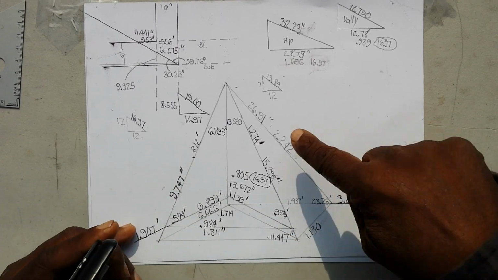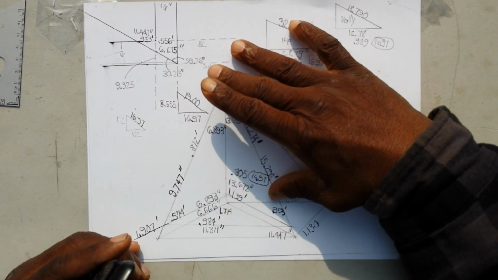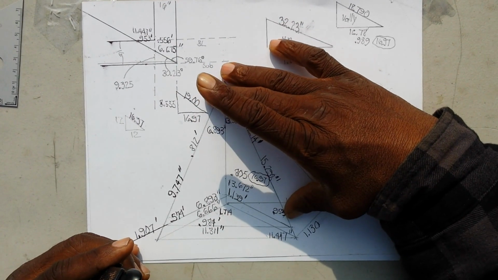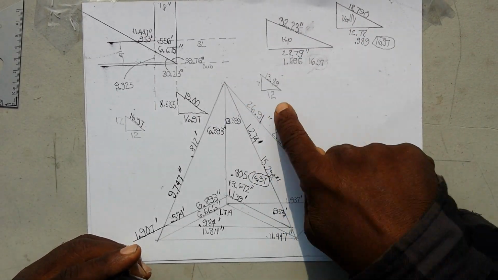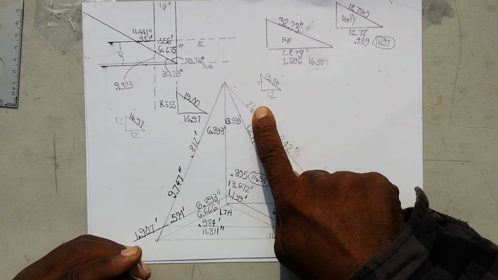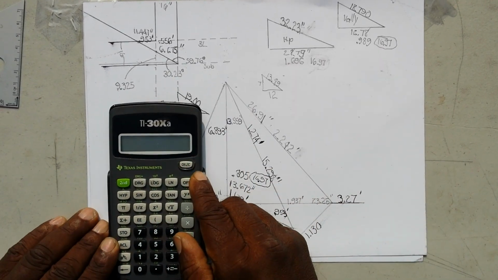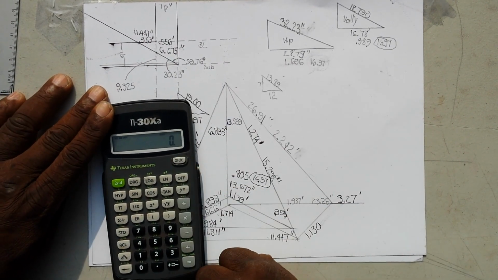So we already know this is how you get your jack measurements for the 7/12 side, which is this side, 7/12. This is how you get it. You should be able to see my calculator good. Okay, we're going to clear out everything.